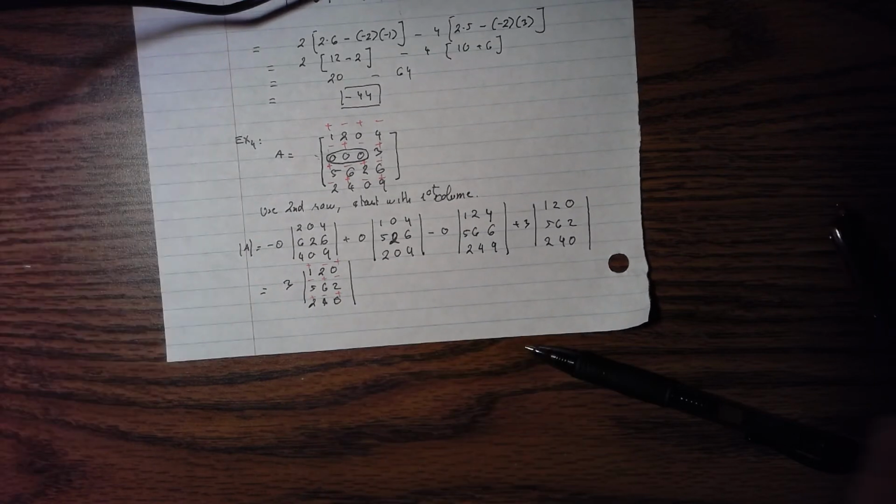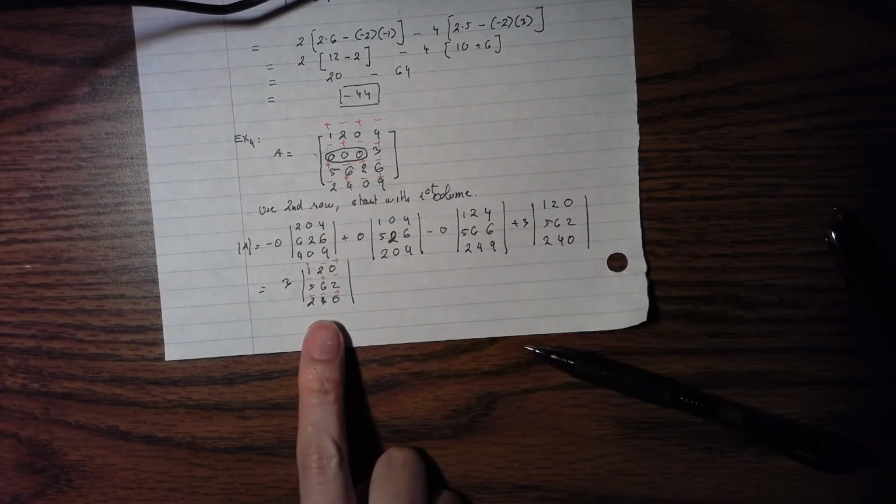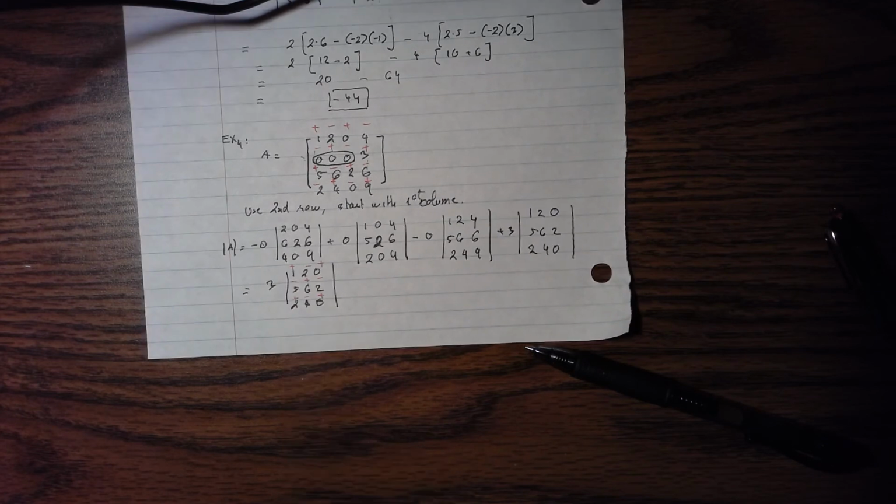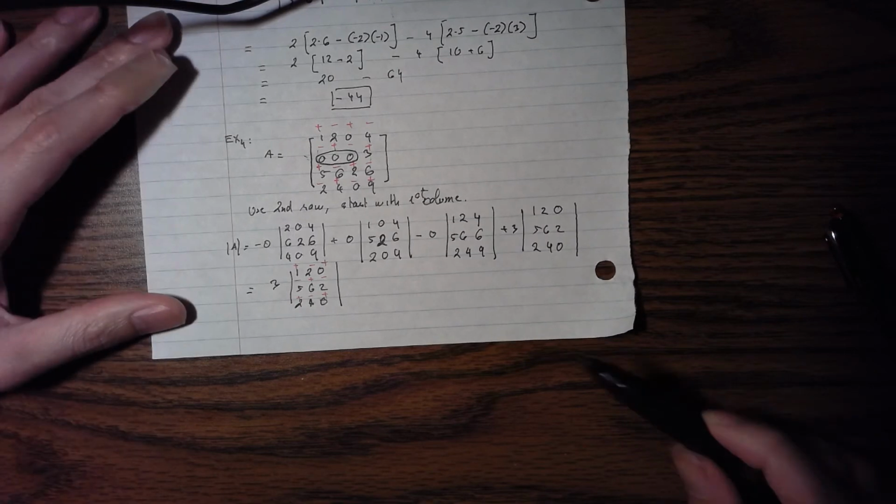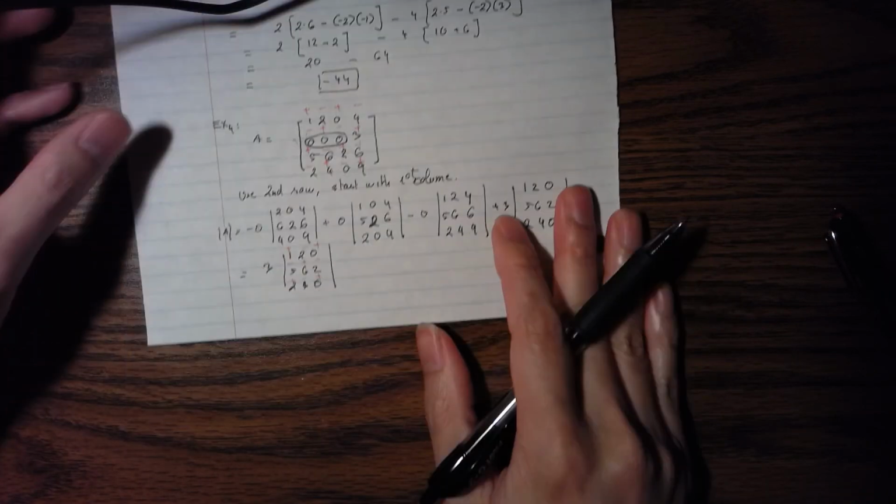So you see in a 4 by 4 we have a 3 by 3 determinant. If you do a 5 by 5 determinant, you have to deal with finding 4 by 4 determinants, and so on. You have to deal with 3 by 3 determinants. So what I'm going to pick to find the determinant of this 3 by 3.